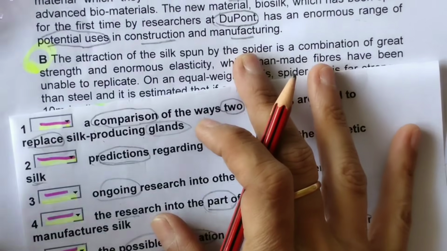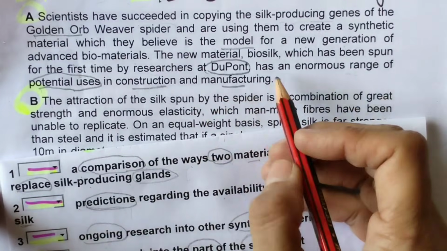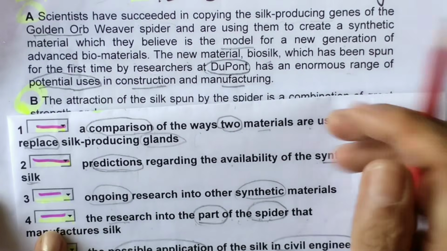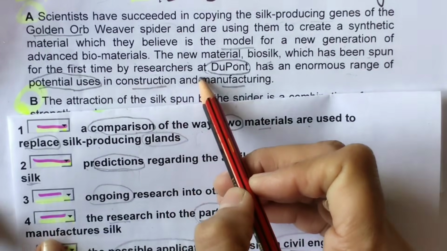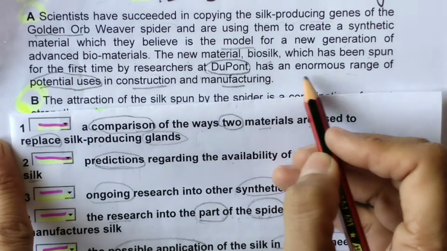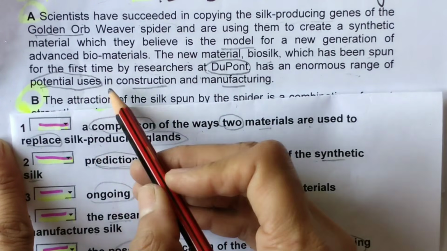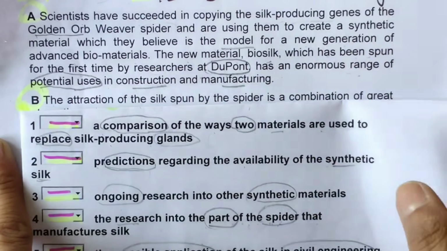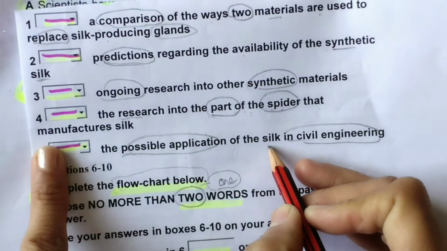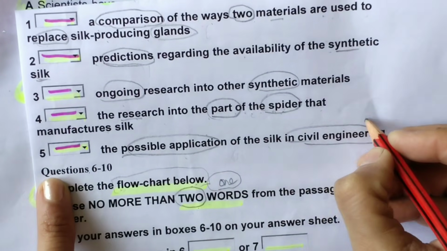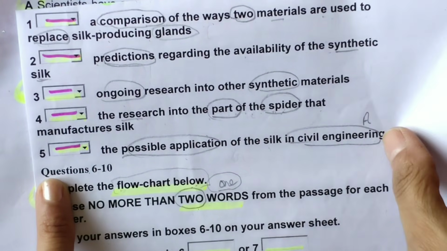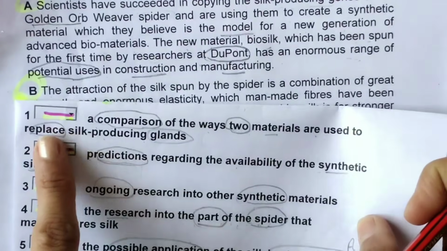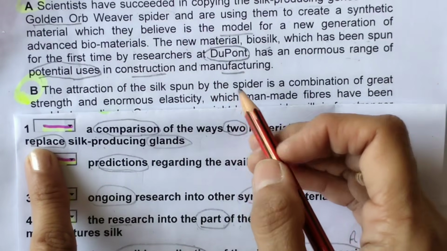Okay, civil engineering. So in paragraph A, the new material biosilk, which has been spun for the first time by researchers at DuPont, has an enormous range of potential uses in construction and manufacturing. So according to these lines, the possible application of the silk in civil engineering. So we can select A first. If something is better matching for civil engineering, because possible application may be in another paragraph, then we can change.